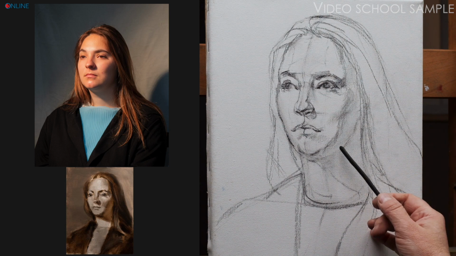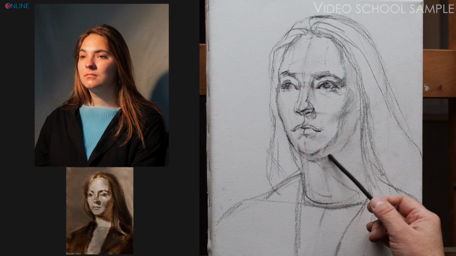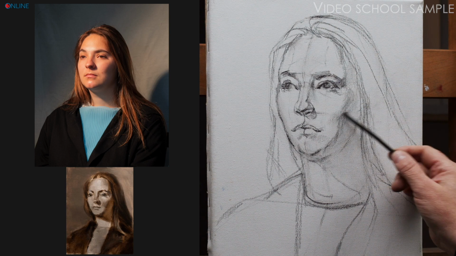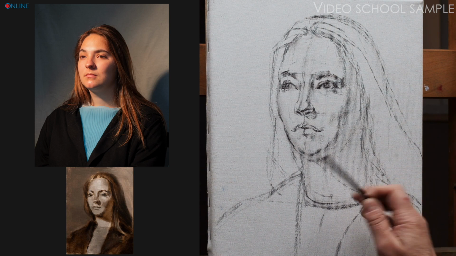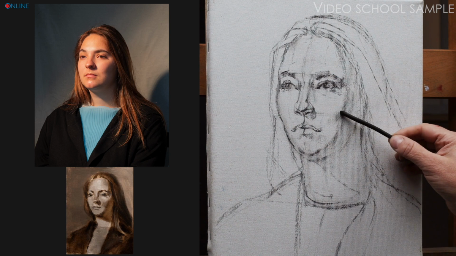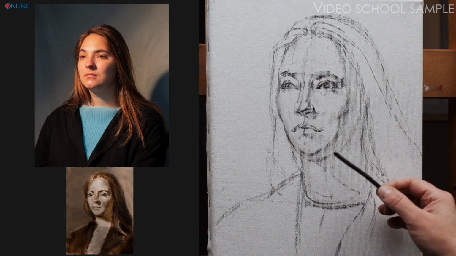Now let's put more shadows and details on the planes. This is the side part of the face which will be in the shadow as we already mentioned. Let's put a bit more shadow and find the characteristics of these points a bit better.